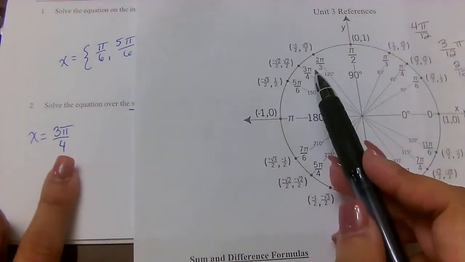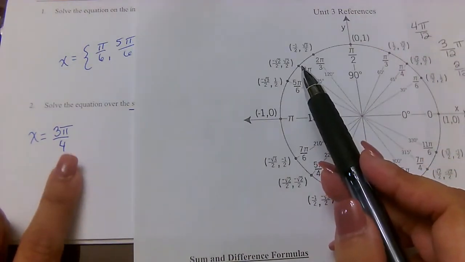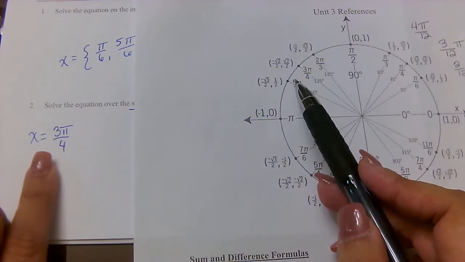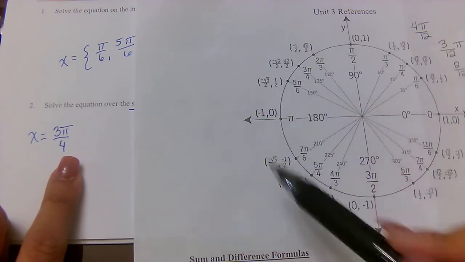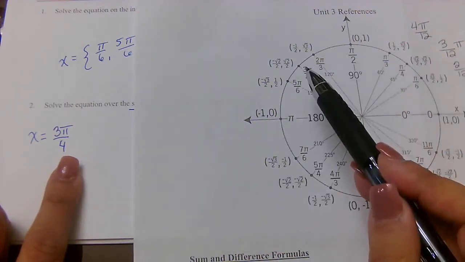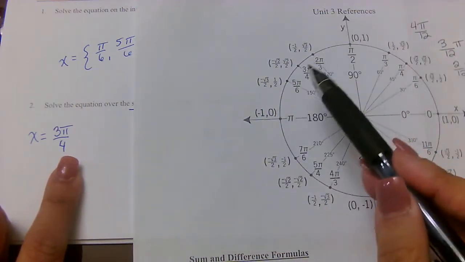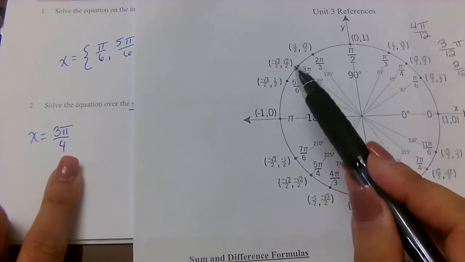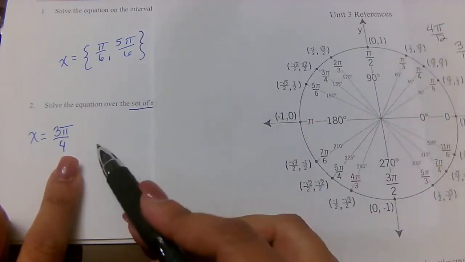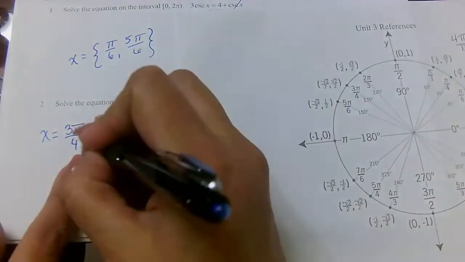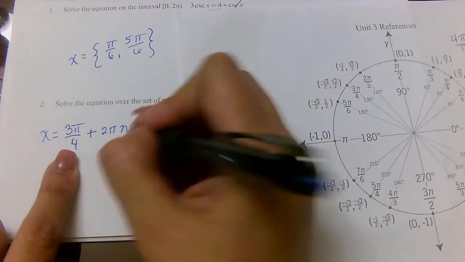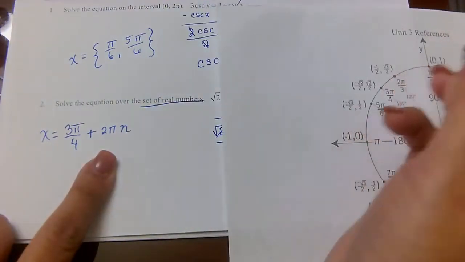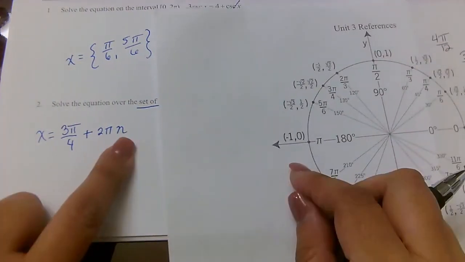Okay, where would another solution be? Well, if you're thinking in terms of just this angle, which is right here, another solution would also be 2 pi later. Remember, the coterminal angles are the same as the standard angles. So what I can do to my equation is just say this value plus 2 pi n. N is going to be a real integer. Integers are negative and positive whole numbers that include 0.